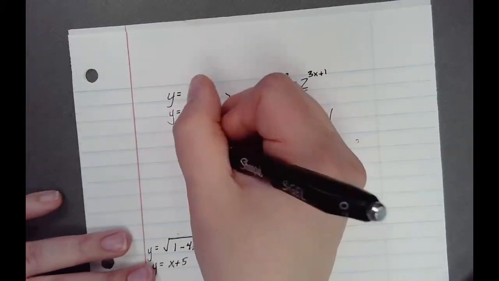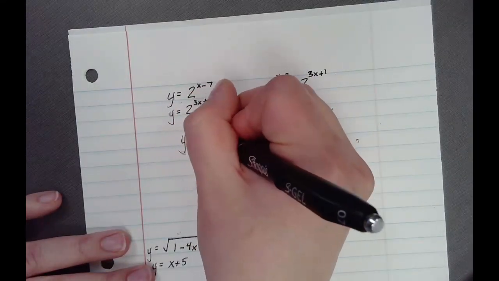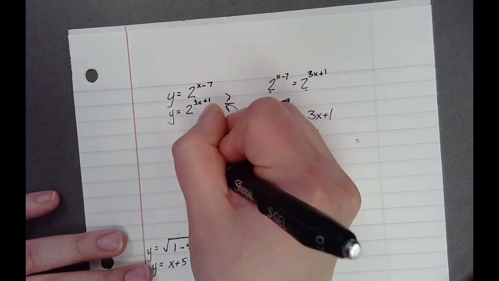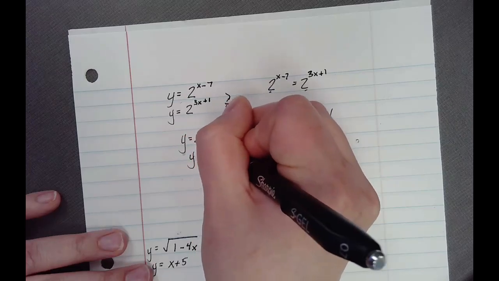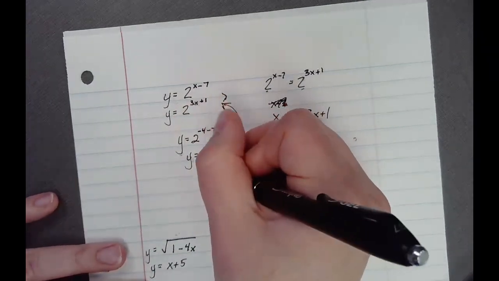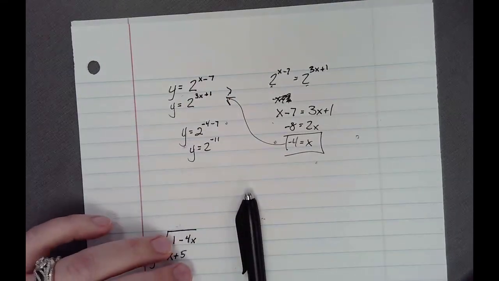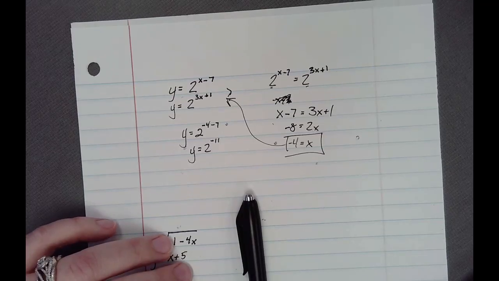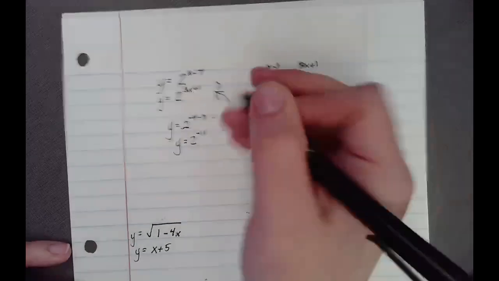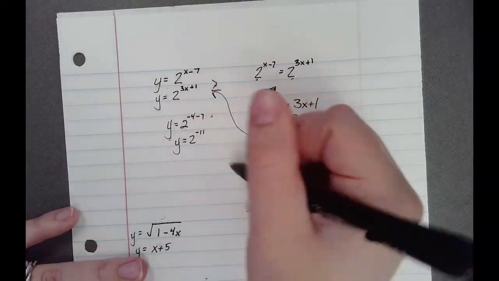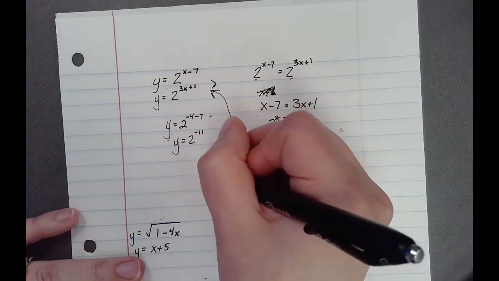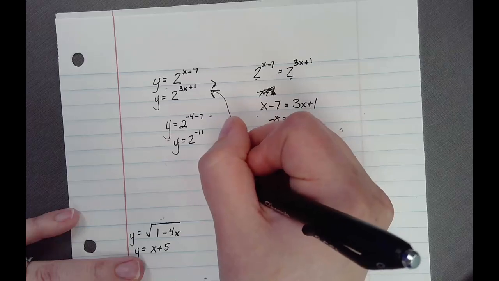So I'm going to go into this top equation: y equals 2 to the negative 4 minus 7, which means y equals 2 to the negative 11th power. And I can type that into a calculator and get out an answer. You can write it as a fraction if you'd like, or you could write it as a decimal. In this case, I'm going to write it as both.